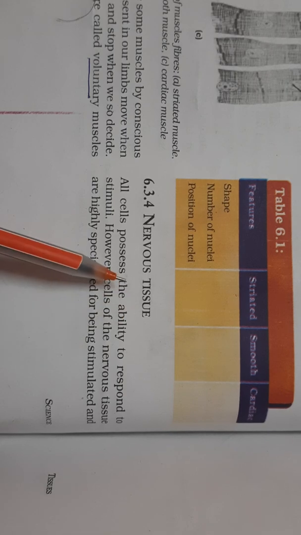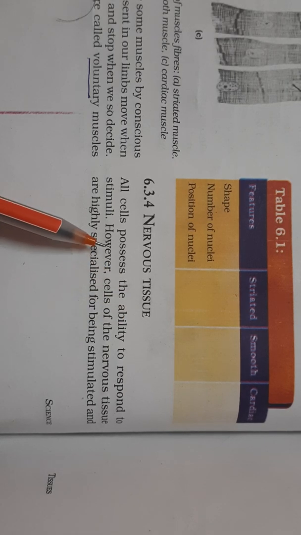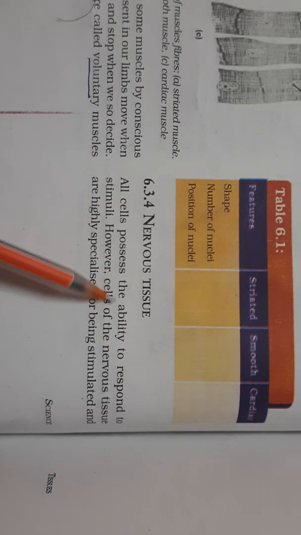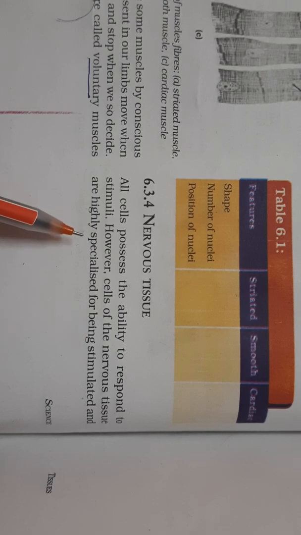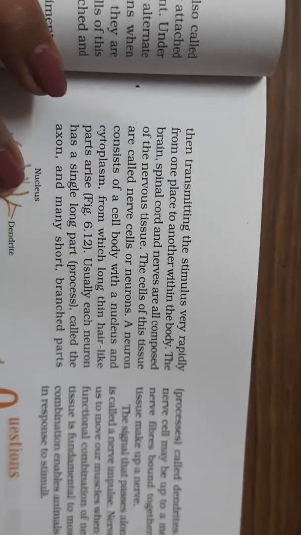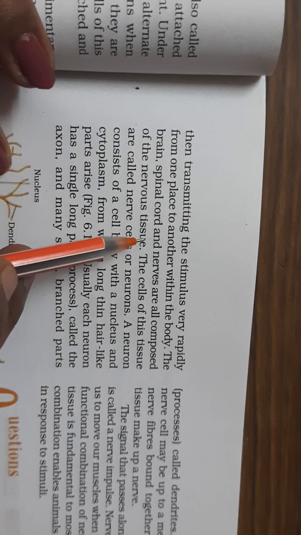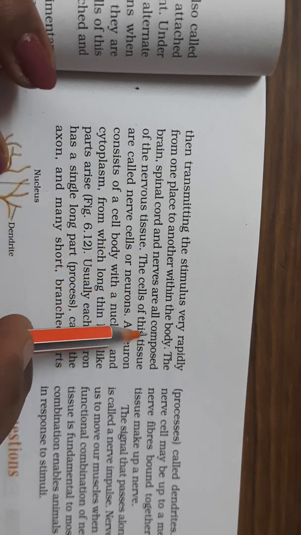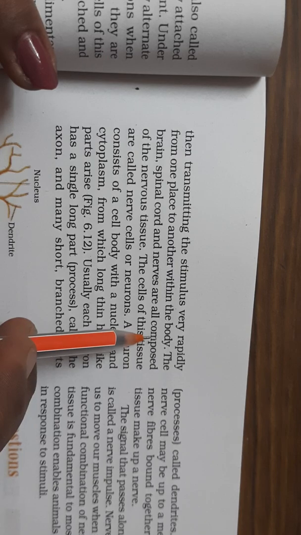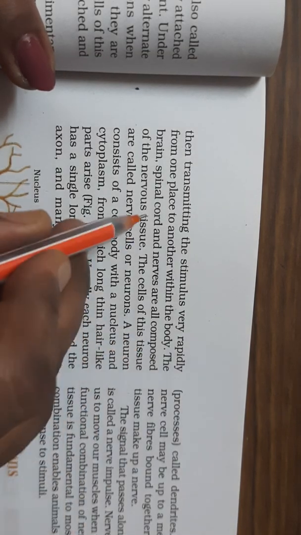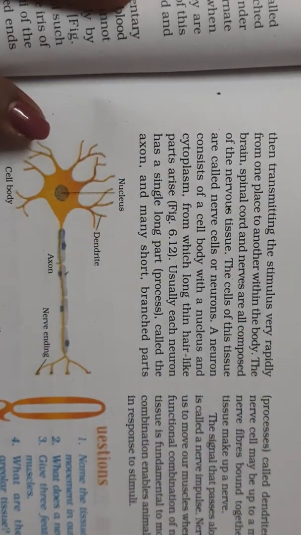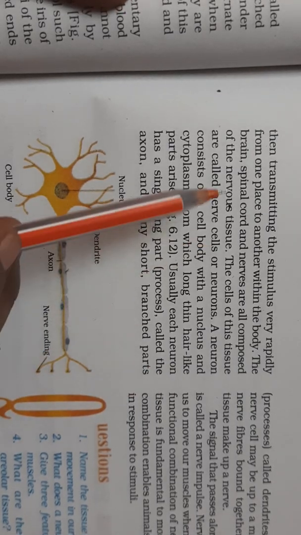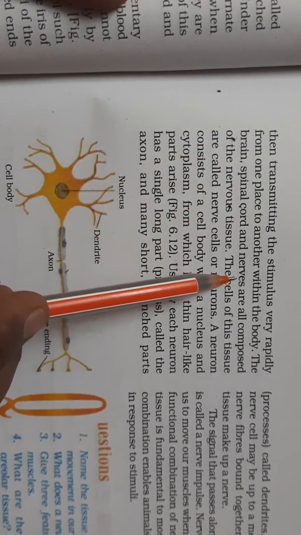The final type of tissue is the nervous tissue. You all know, children, that every cell possesses the ability to respond to stimuli. But the cells of the nervous tissue, they are highly specialized for being stimulated. Okay, and they can transmit this stimulus very rapidly from one place to another place. The brain, the spinal cord, and the nerves, they all are composed of the nervous tissue, or you can say that the nervous tissue is composed of three parts, that is the brain, the spinal cord, and the nerves.